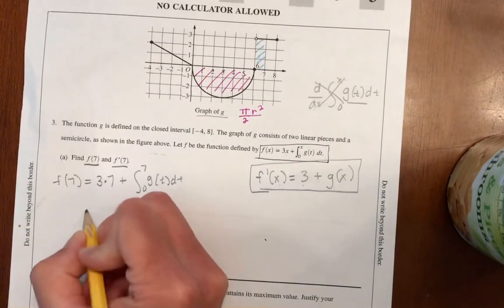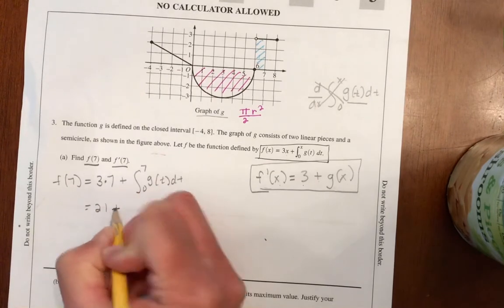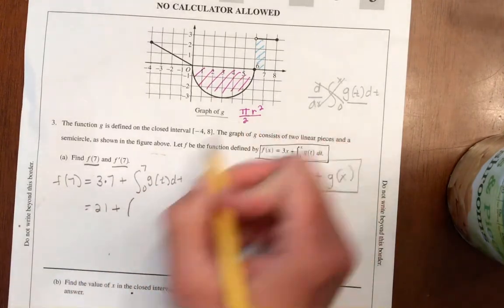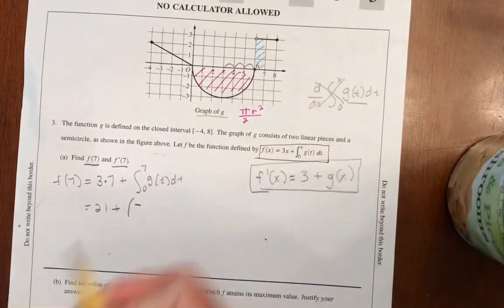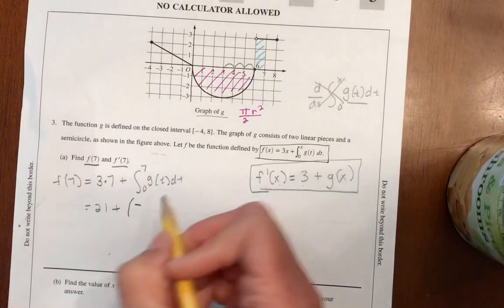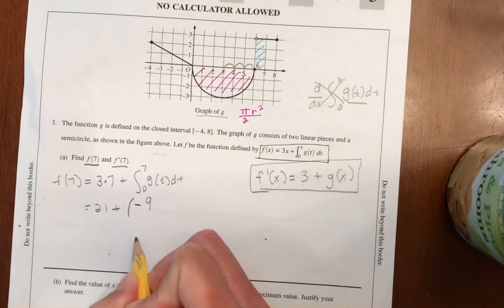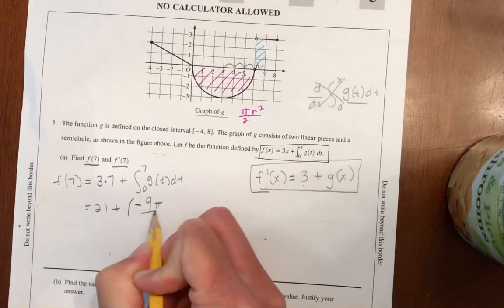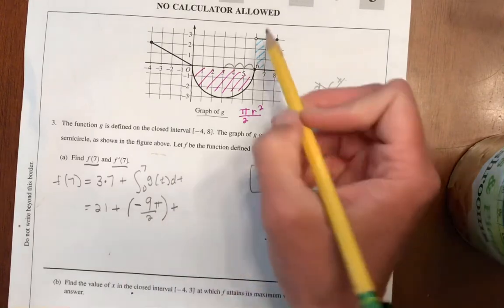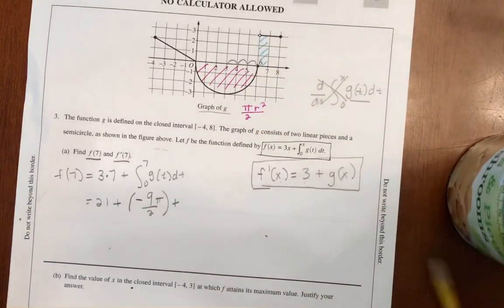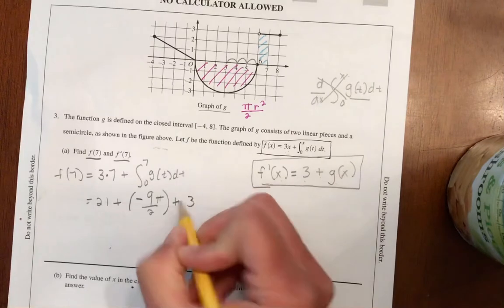All right, so this is 21 plus, I've got negative, let's see, the radius here is 1, 2, 3 units long, 9, because the radius squared would be 9 times pi over 2, plus the area of this rectangle, which is a 3 by 1, so it's 3.